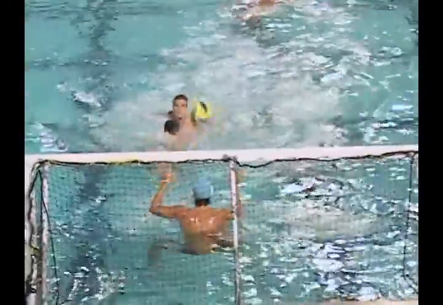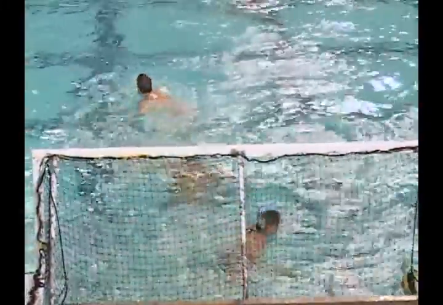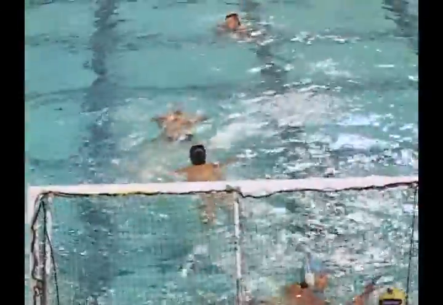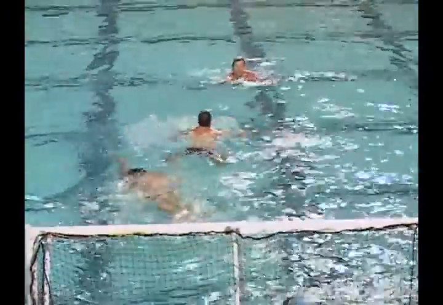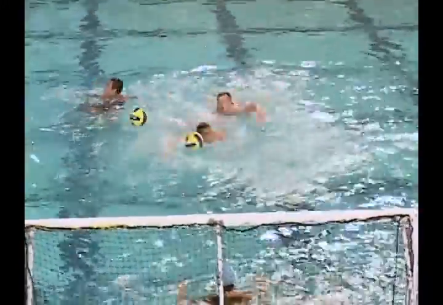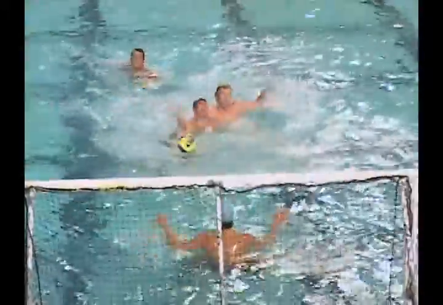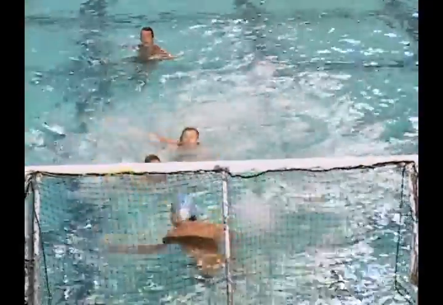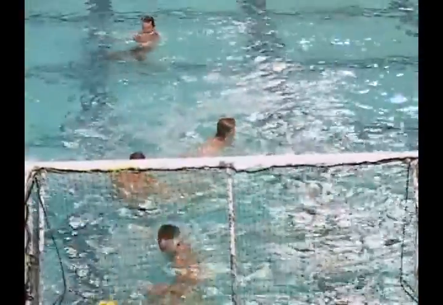Seals off, stays on his legs, legs are pumping, he doesn't want to get pushed underwater, working real hard, trying to get close to the cage and just get a quick wrist shot on goal. Again, inside water shots, you gotta be tough and you gotta be creative. You can't let the defense push you under, and you gotta, again, just try to get a shot off.